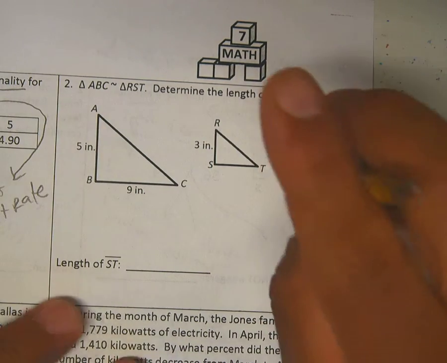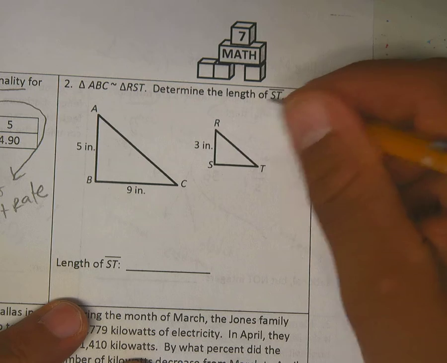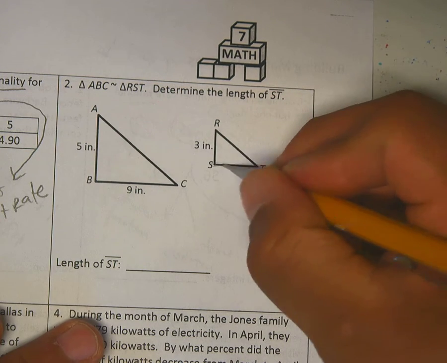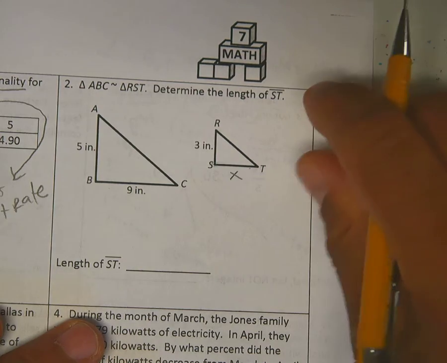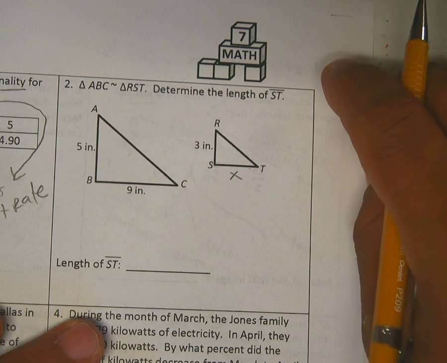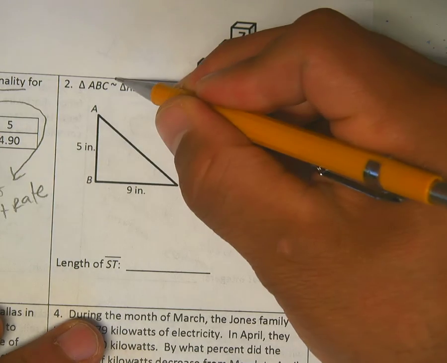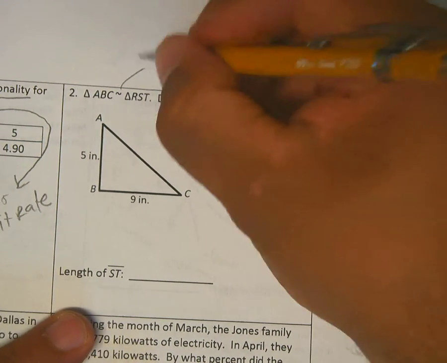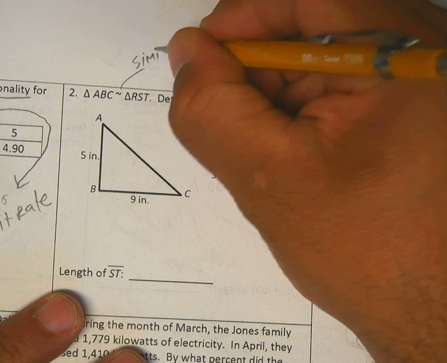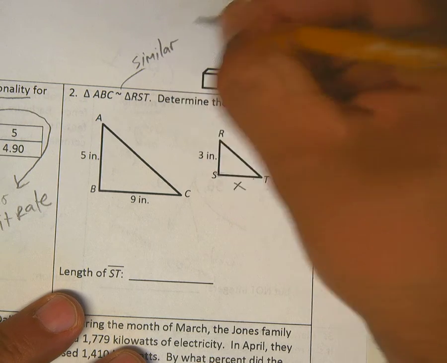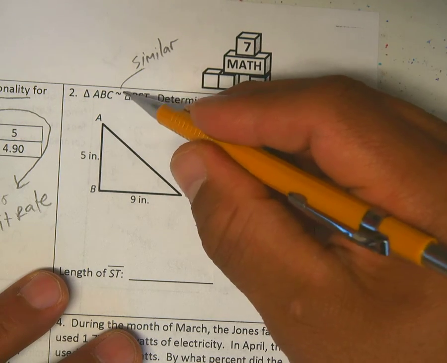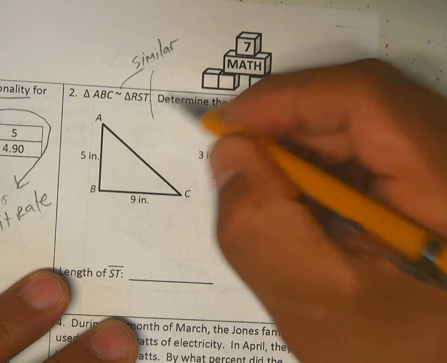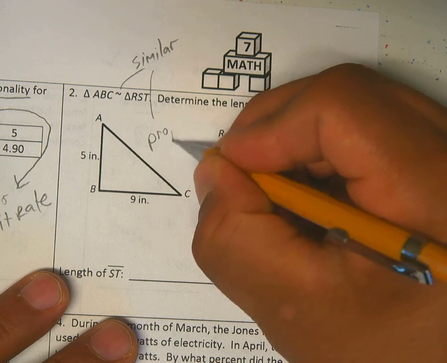Okay, you look at this problem here, you get 2 triangles. Determine the length of ST. Okay, this is ST. I don't know what that is, so I'm going to use an X because I don't know what it is. So I'll just put X for unknown. That little wavy line there, okay, they're talking about similarity. So similar. Whenever I see this little wavy line there, similarity, I always think of this: proportions.